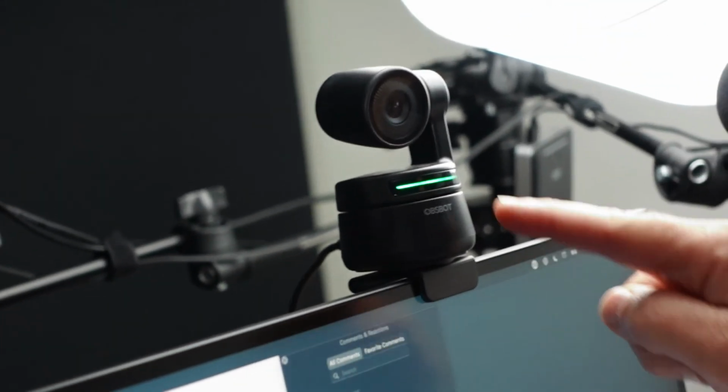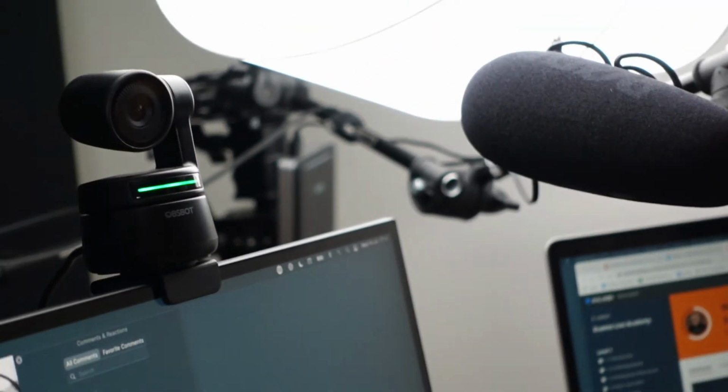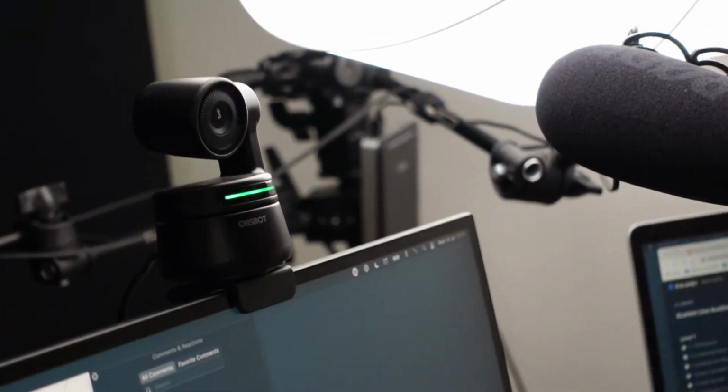This little thing here is one of these PTZ cameras that will track and follow me around, and that's what this is coming through right now. In theory, what did I pay for this? Well, I didn't pay, I got it to review.